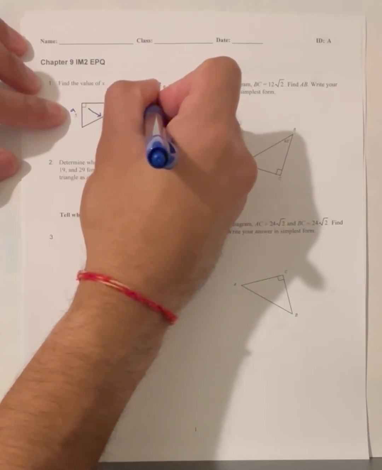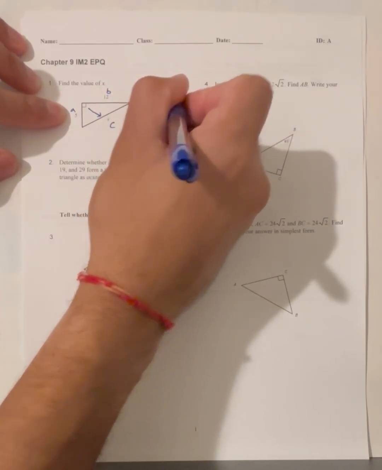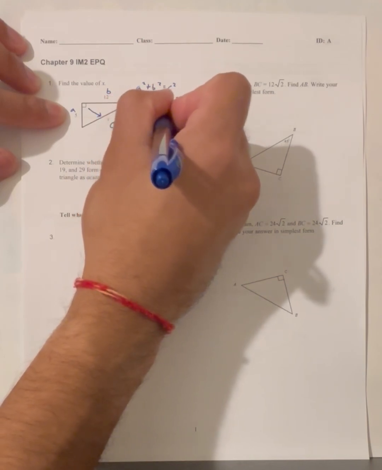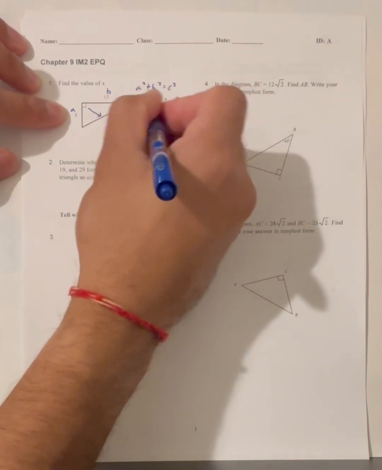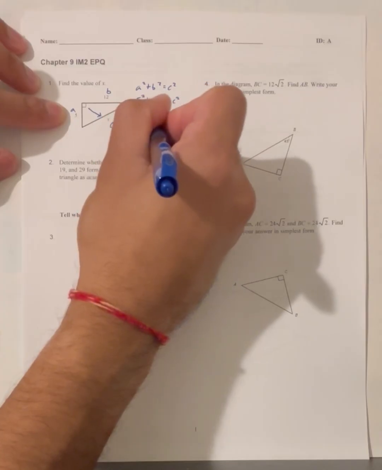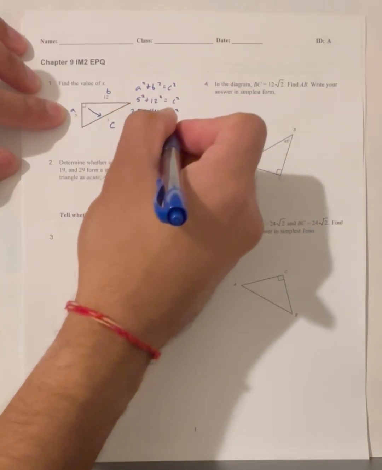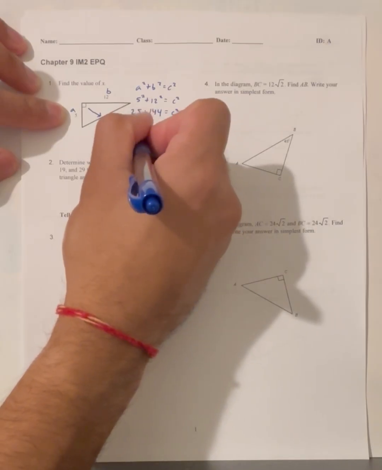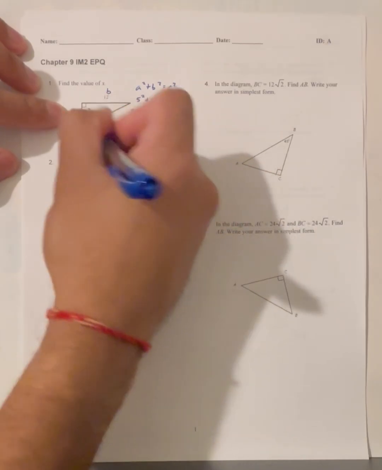So 5 squared plus 12 squared equals c squared. So 5 squared is 25, 12 squared is 144, equals c squared. 25 plus 144 is 169, and this is equal to c squared. And then if we took the square root of c squared, we would get c, and if we take the square root of 169, we get 13. So 13 is the side of c.